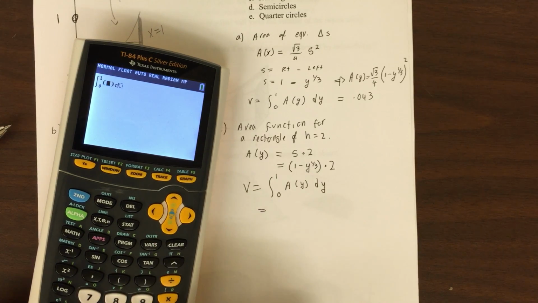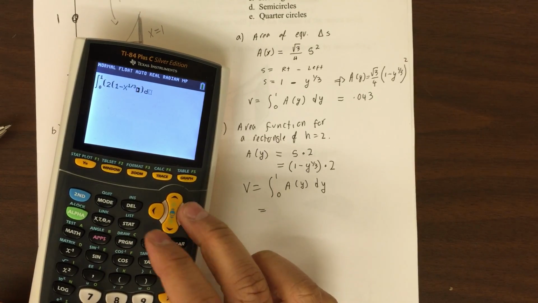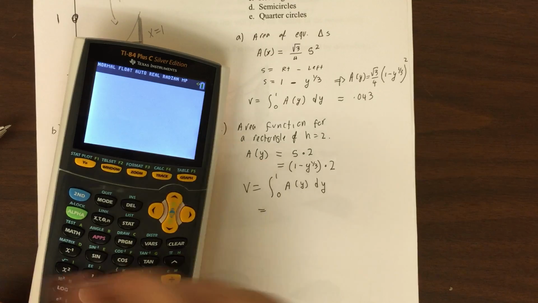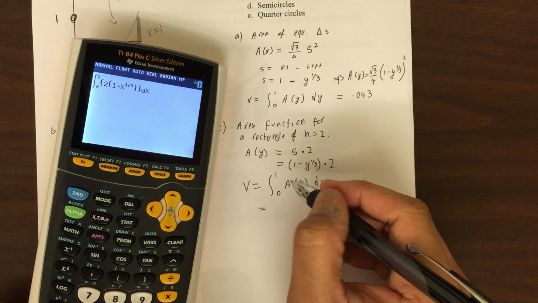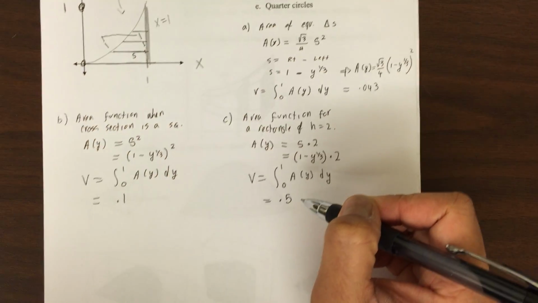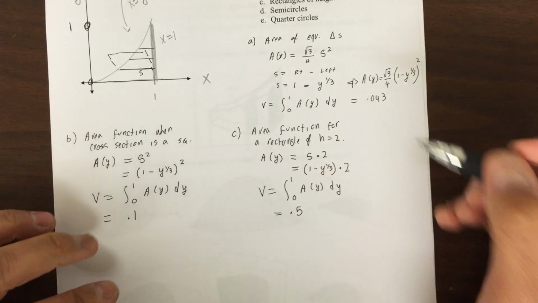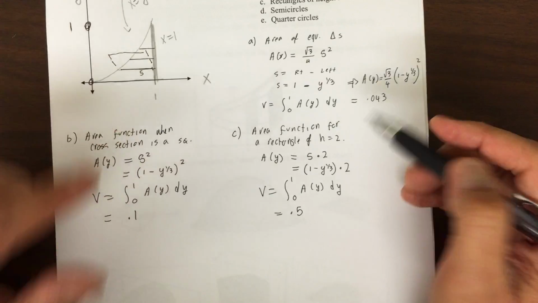We have 2 times 1 minus y raised to the 1/3 dx. That gives us a value of 0.5. So that's the volume for the solid that's formed by rectangles with a height of 2.